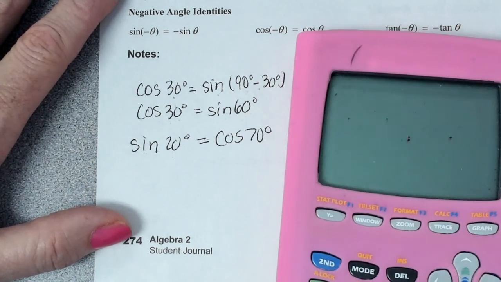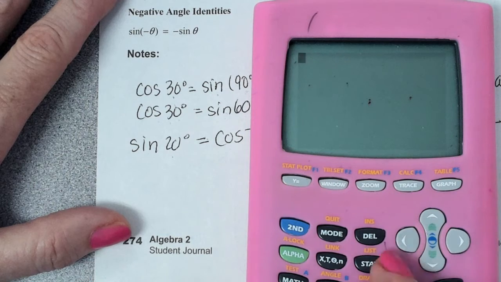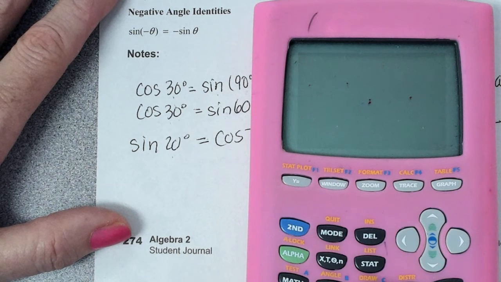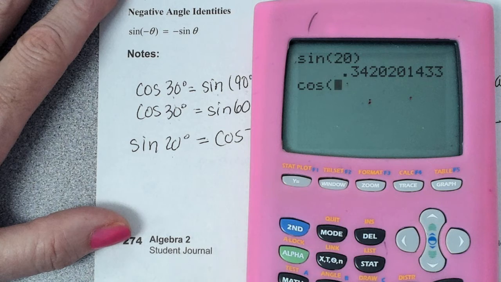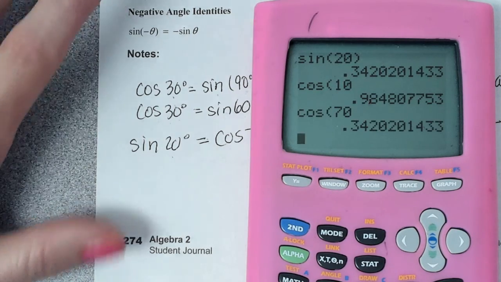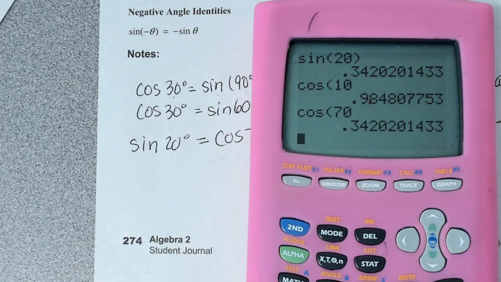All right, check it out. If you go to your calculator, you're not sure you did it right, go to your mode. Make sure you're in degrees. The sine of 20 is this. The cosine of 10, like he said first, is that. Those aren't the same, are they? Then we changed it, cosine of 70. And see how they're exactly the same now?